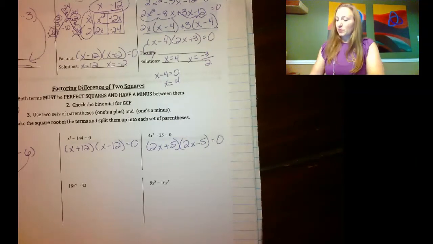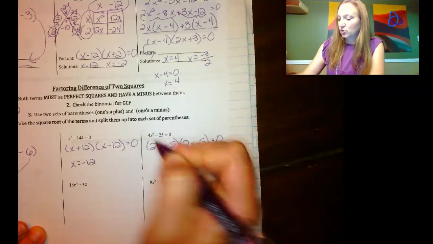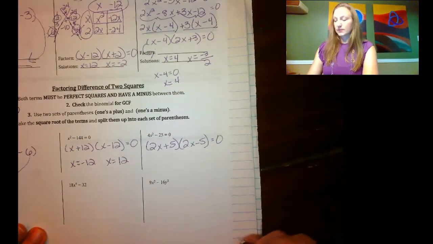They're both acceptable. So if we wanted to get our solutions here, and I set these equal to 0, you should get negative 12 and positive 12 would be our two solutions.